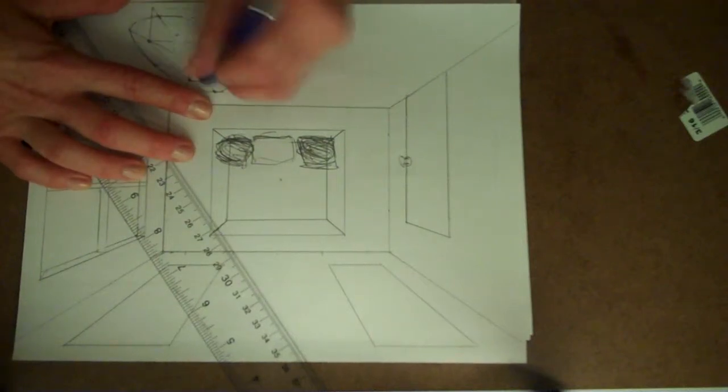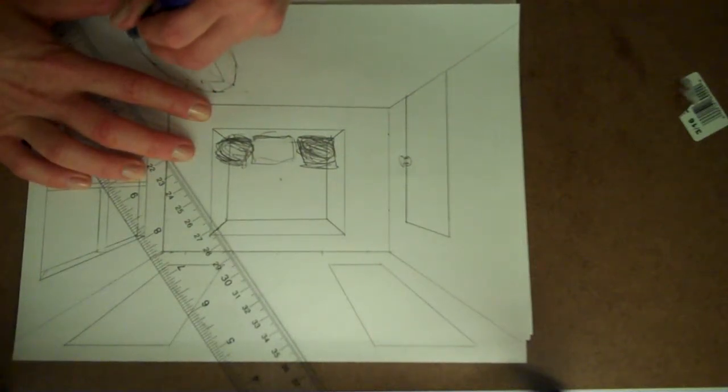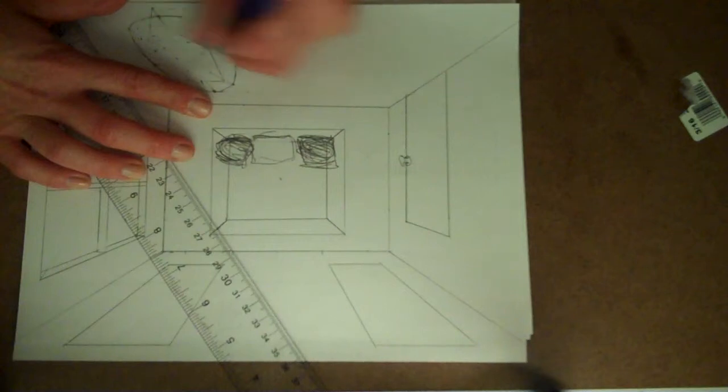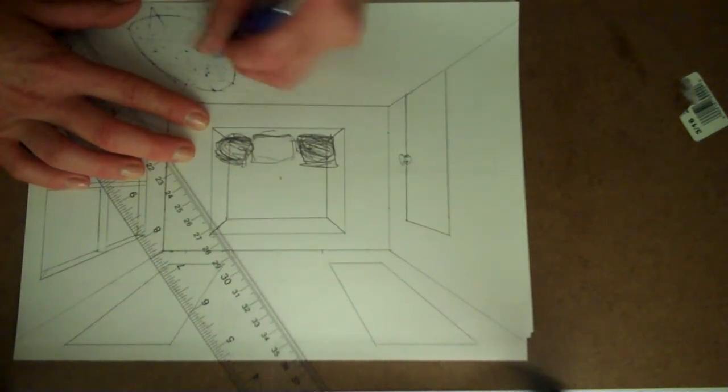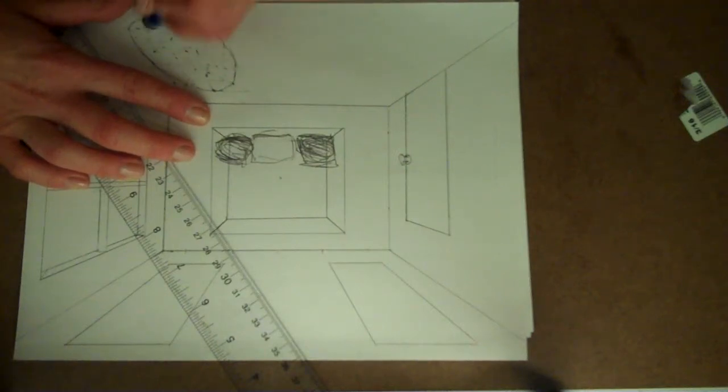So, instead of worrying about those legs, I'm just going to erase all those lines I made and just show those legs that are peeking out in front, the ones I actually see.